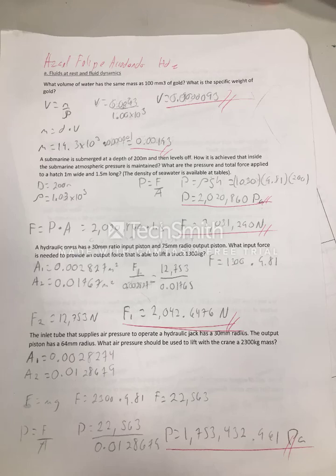The second one is asking you how the pressure of the submarine is maintained while it is submerging. It's asking for the pressure and the force applied to a hatch 1 meter wide and 1.5 meters long. I use the formula pressure equals density times gravity times height. The density of the water is 1030 times 9.81, which is the gravity, times 200. The result is 2860 pascals.